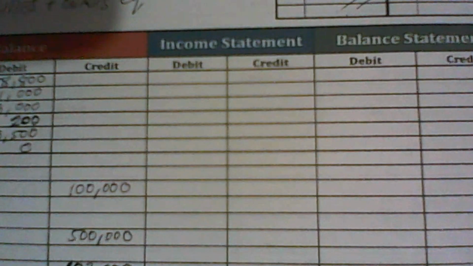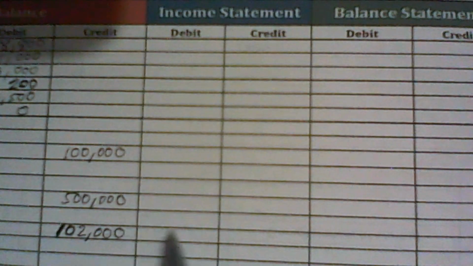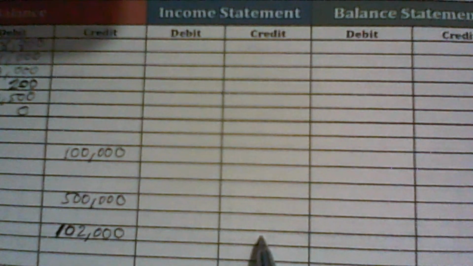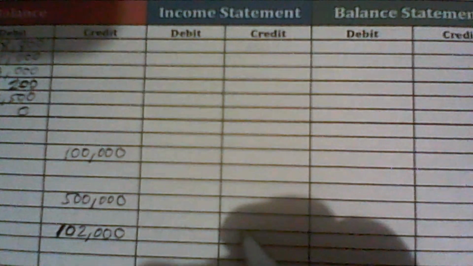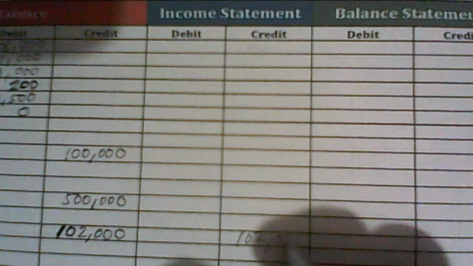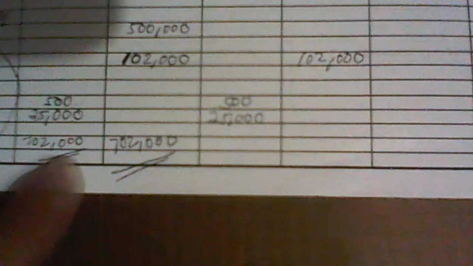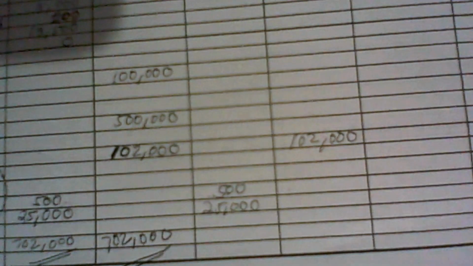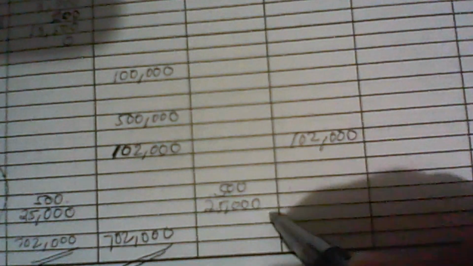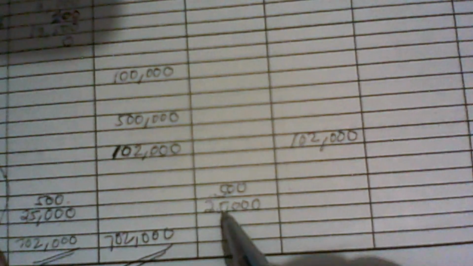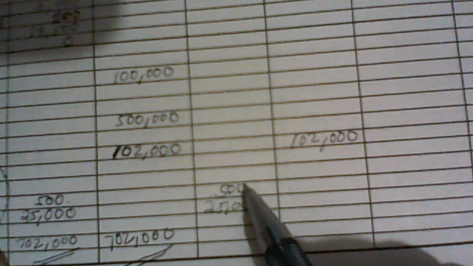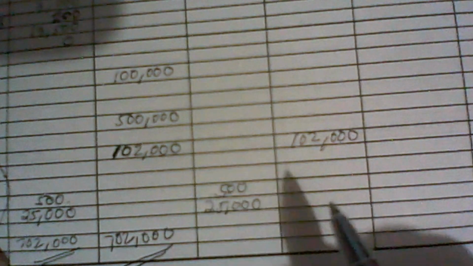Now the income must also be transferred at the credit side of the income statement. So this is it, 102,000. That is our income statement, just as simple as that. All we need to do is to add the expenses: 25,000 plus 500 equals 25,500.